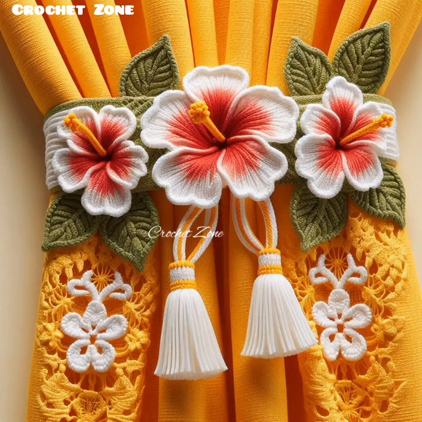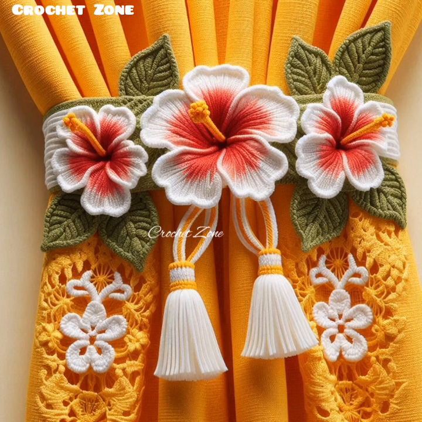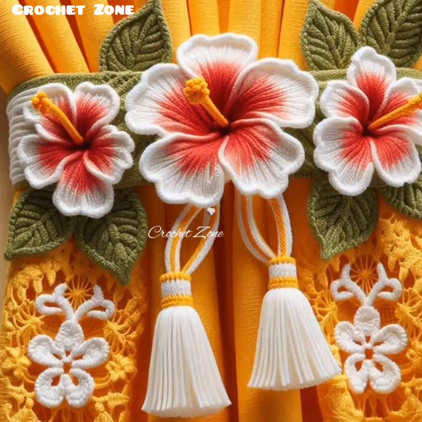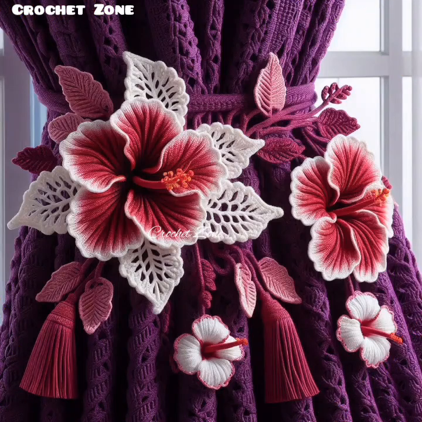Beaded crochet. Incorporate beads into your crochet work to add a touch of sparkle and elegance. This works well with both simple and intricate patterns.